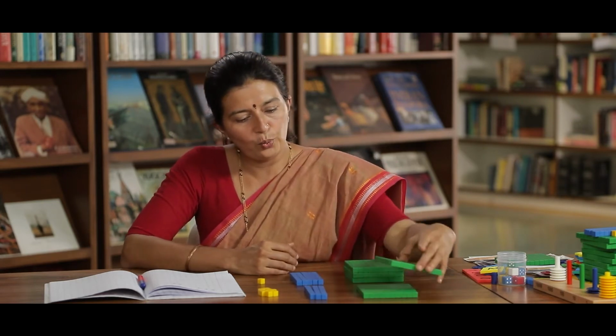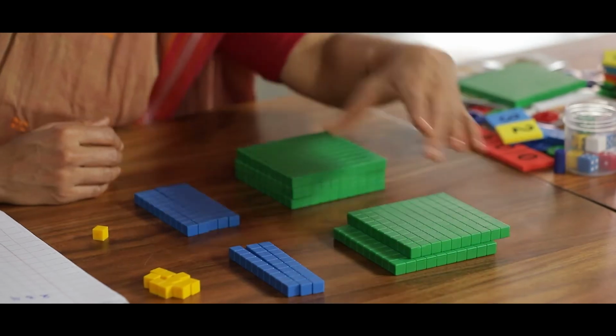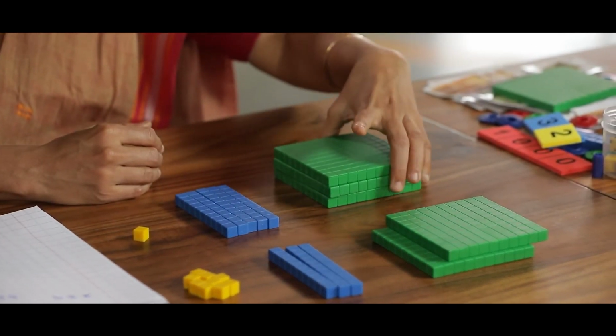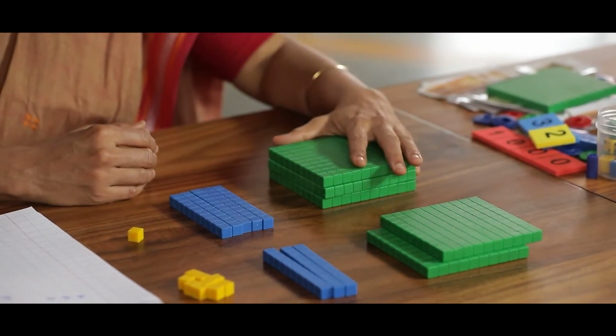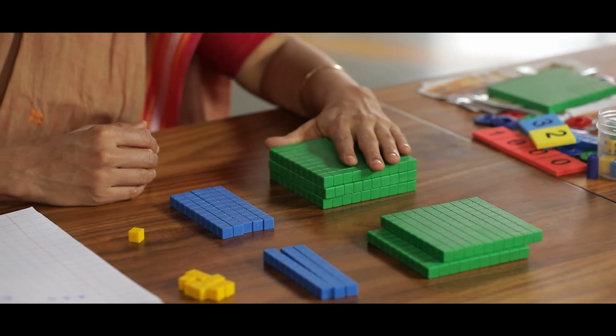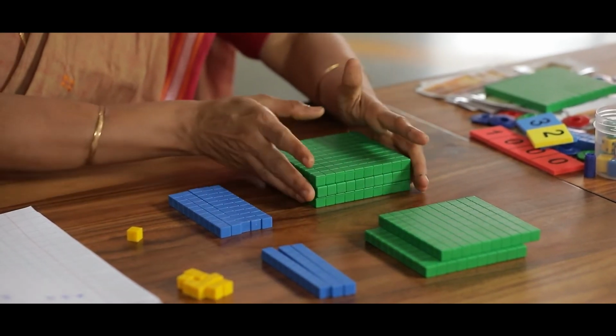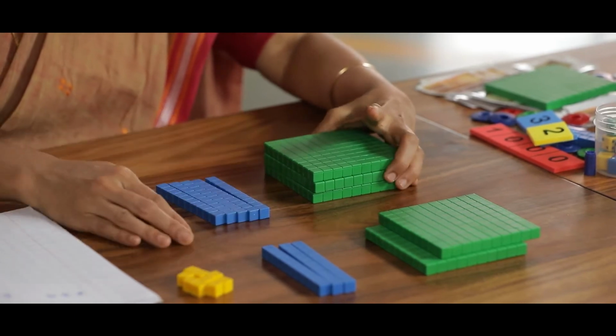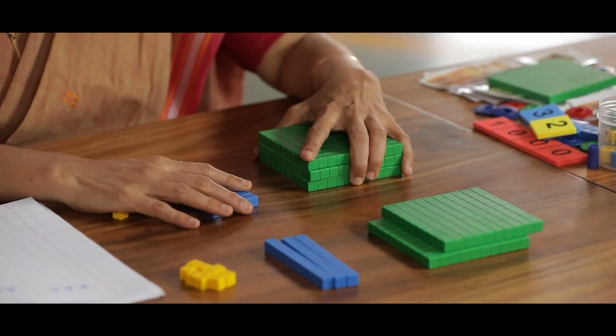Here we have two hundreds and here 300s. Between 2 and 3, which is bigger? 3 is larger, right? Therefore, this 351, this number is larger.